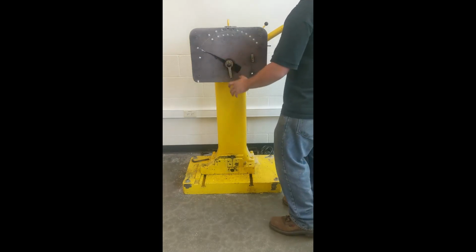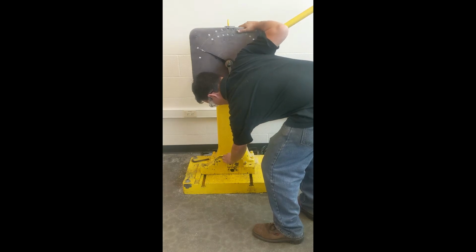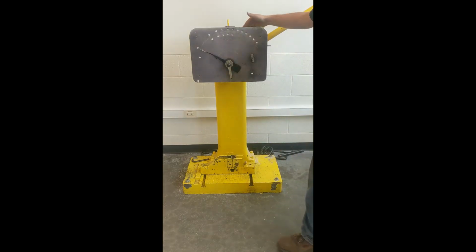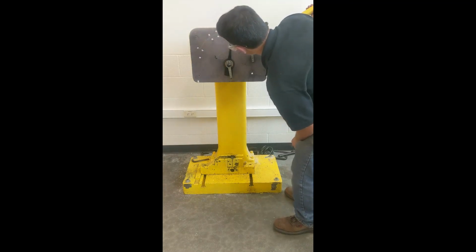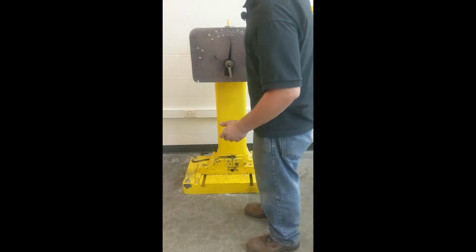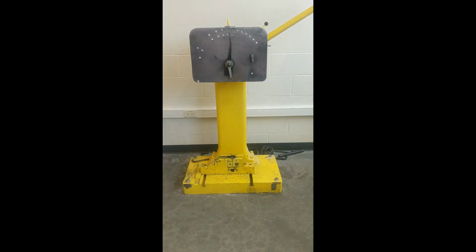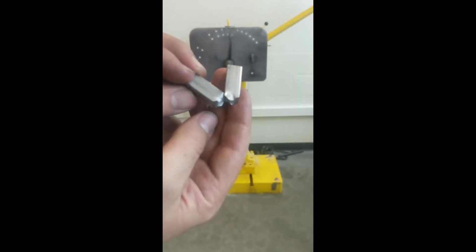So we're going to set this to 0. We're going to load our first specimen in place. So the first specimen absorbs 75 foot-pounds of energy. Now that 75 foot-pounds deformed the specimen as it broke.